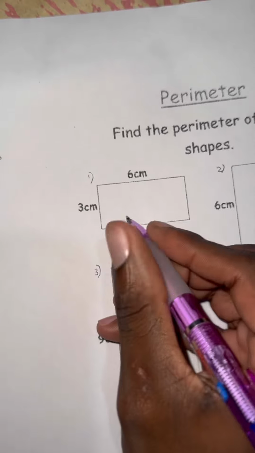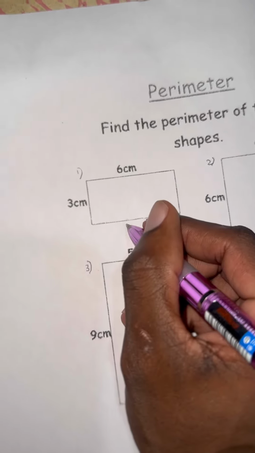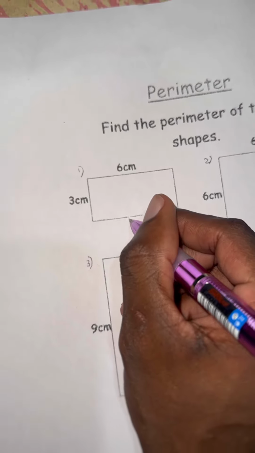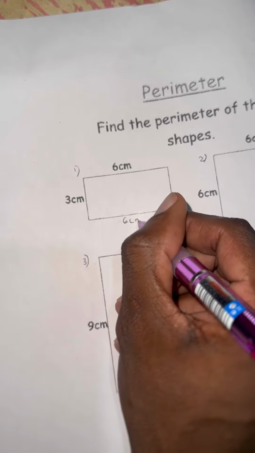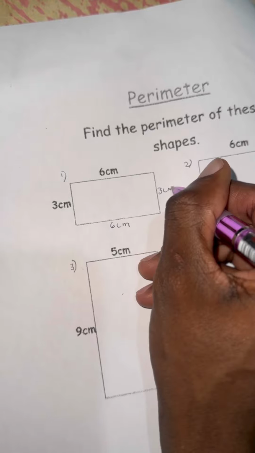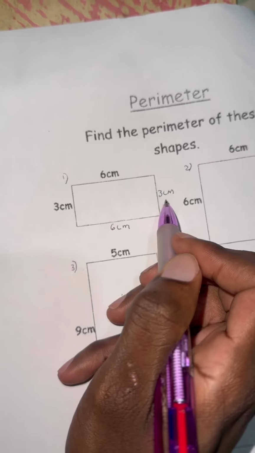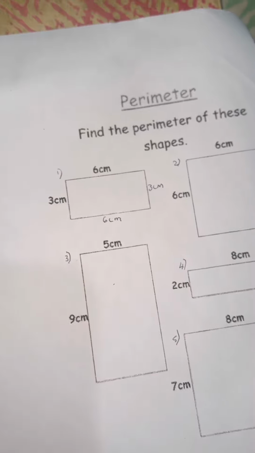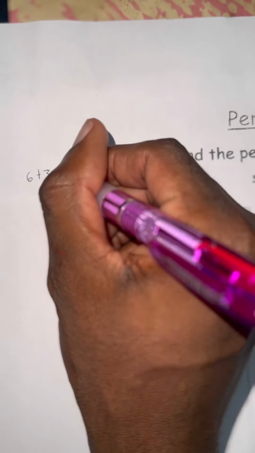Also remember, even though they didn't give us the length, on the opposite side it's also 6. Opposite sides are equal in a rectangle, and this would be 3 for the width. Because this is 3, so also here should be 3. Now I'm going to add another 6 and another 3.